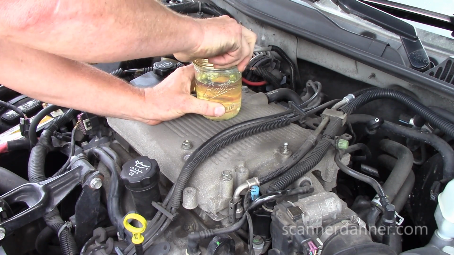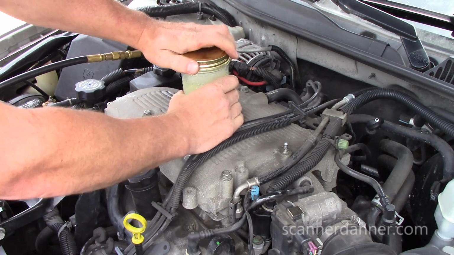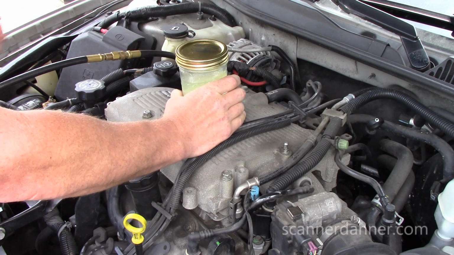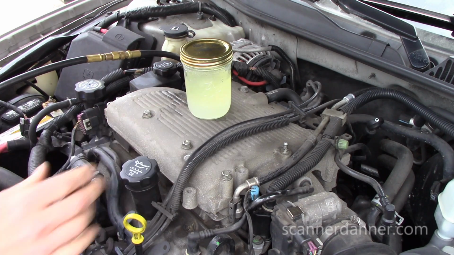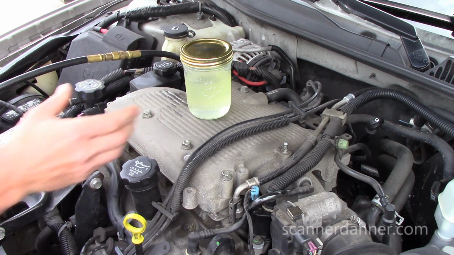Now apparently, you shake it up, let it settle. Again, this is not an exact science for us guys for this test. We just want to see how much alcohol is in this. It's definitely settled above 2, didn't it? But not much.